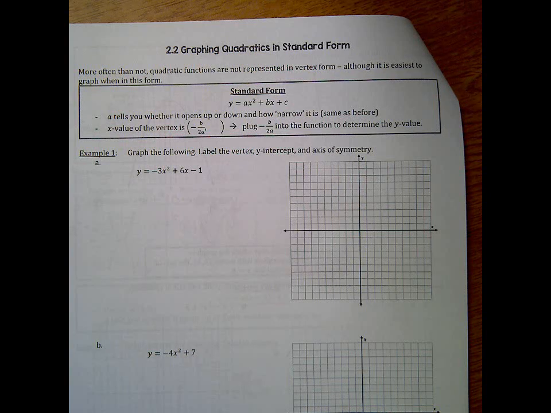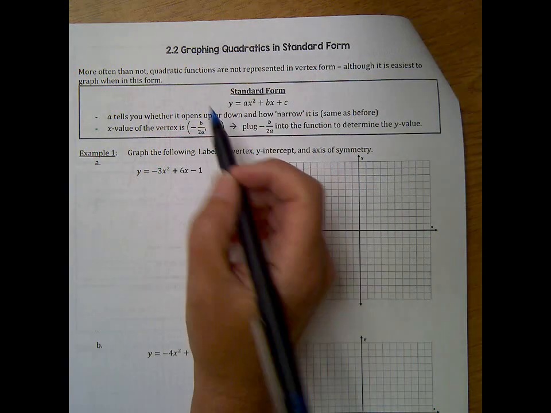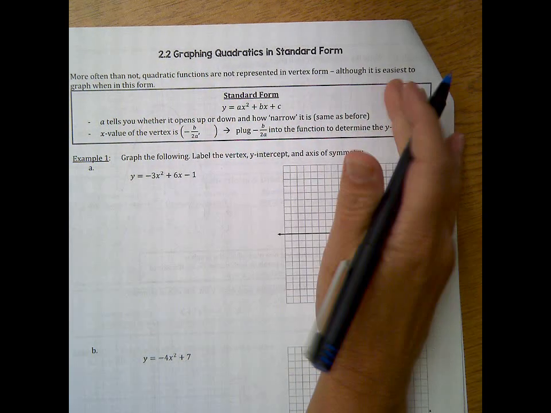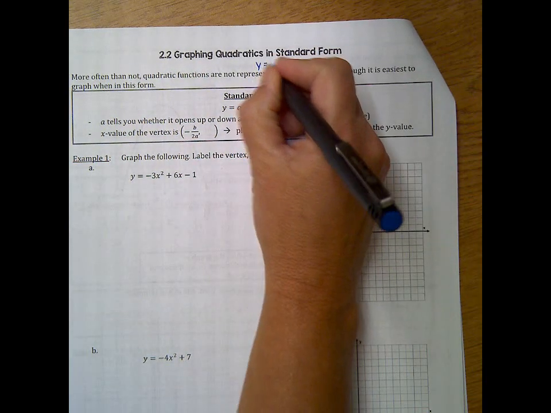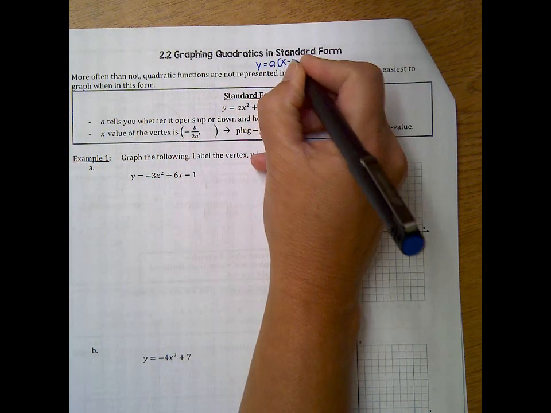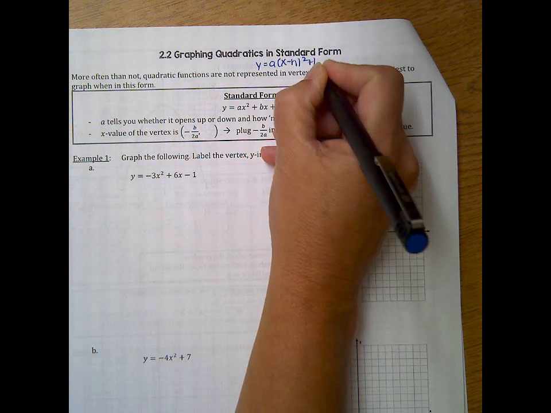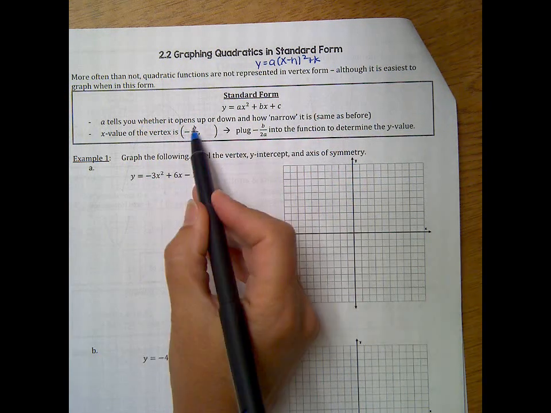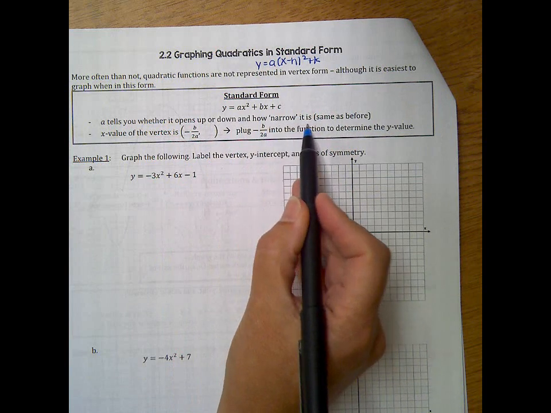Hello, this is AAT section 2.2, graphing quadratics in standard form. So we're working on graphing parabolas, and more often than not, quadratic functions are not represented in vertex form, which is y equals a times x minus h squared plus k, but often they're in standard form, which is this form. Remember, a tells you whether it opens up or down and how narrow it is.